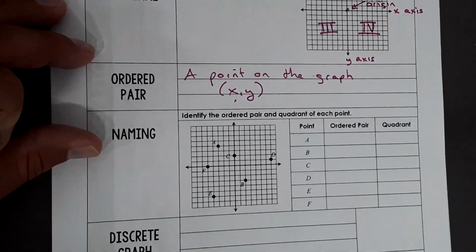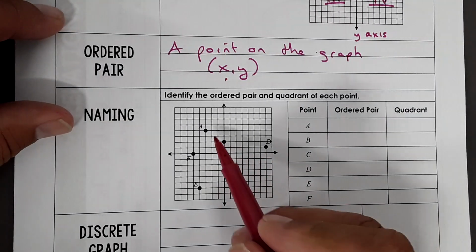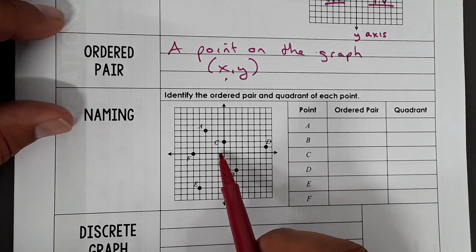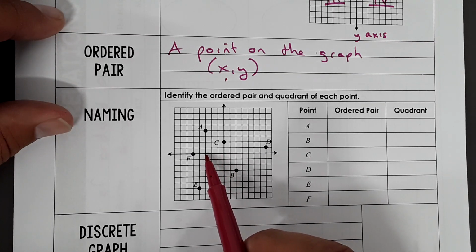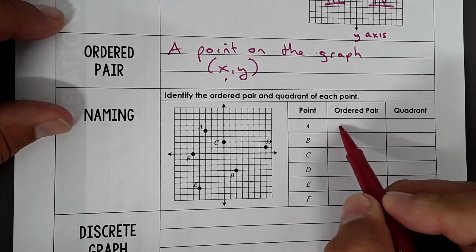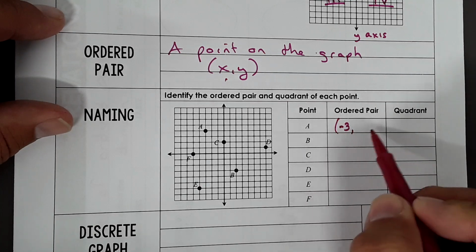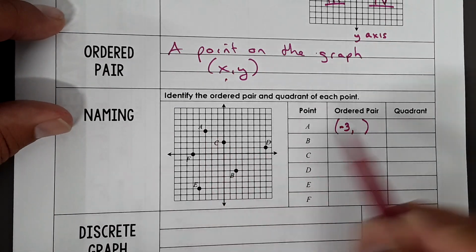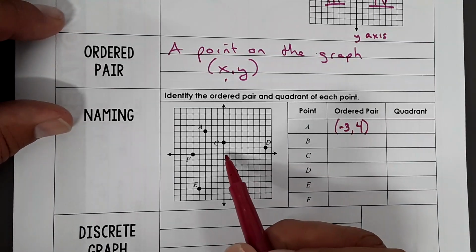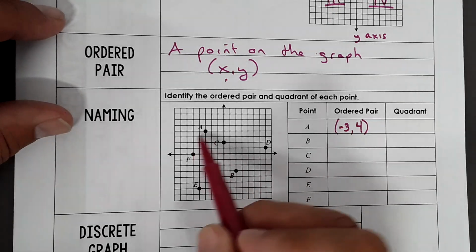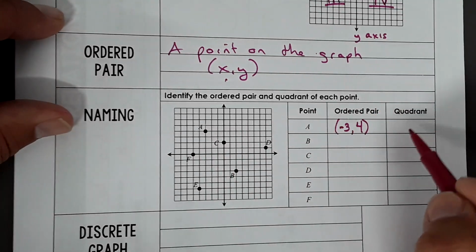So if I wanted to label point A, I start at the origin, I'm going to go 1, 2, 3 spaces to the left, and if I go to the left, that means I went in the negative direction. So my x number would be -3, and now I'm going to go up until I get to A, 1, 2, 3, 4 units. So left 3, which makes it negative, and up 4, which makes that positive. And here I am in quadrant 2.